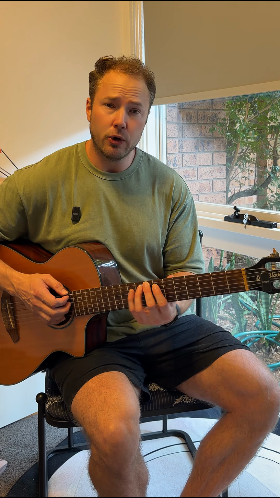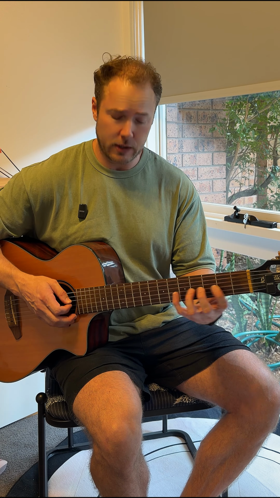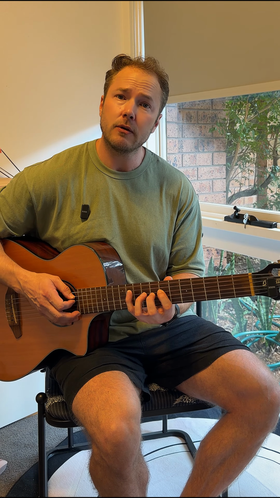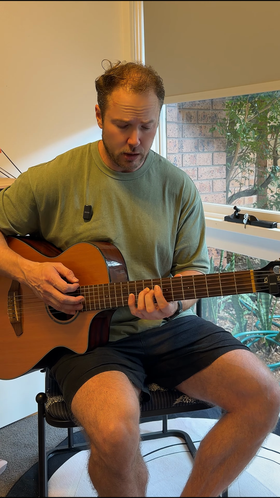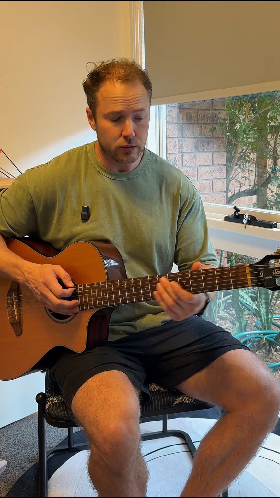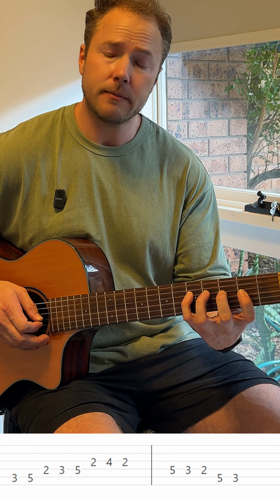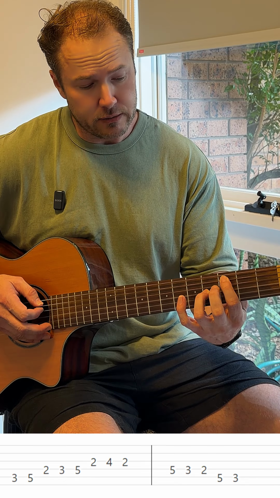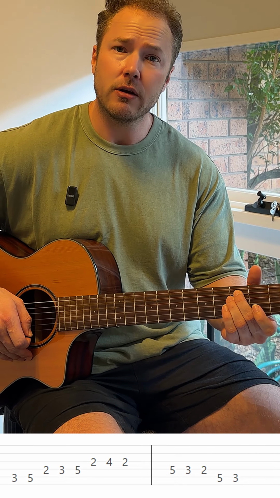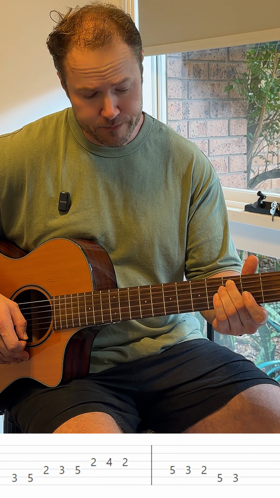With the major scale, I'd like you to not only learn it in this position up here, starting with the first on the 8th fret of the E string. I'd also like you to learn it down here, which is the 3rd fret of the A string.